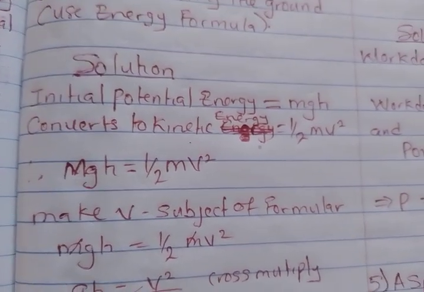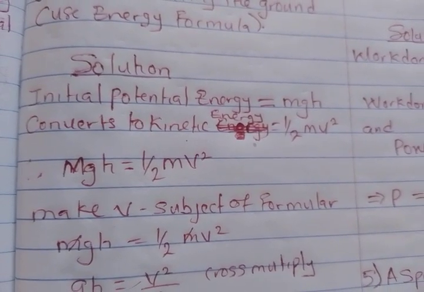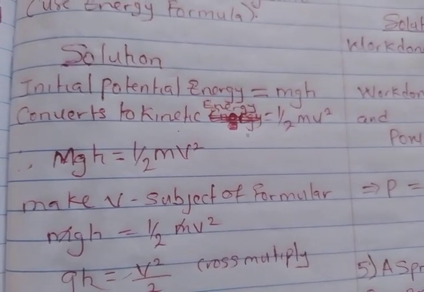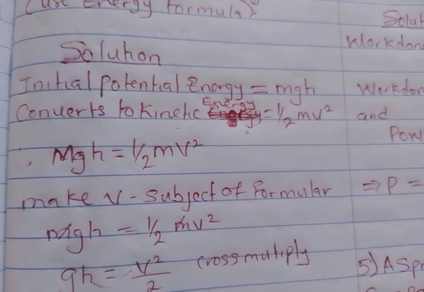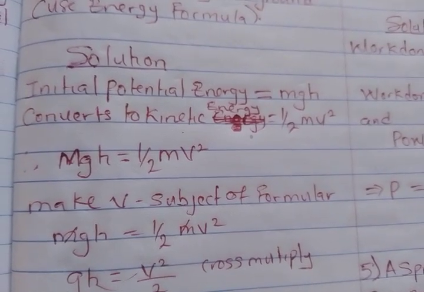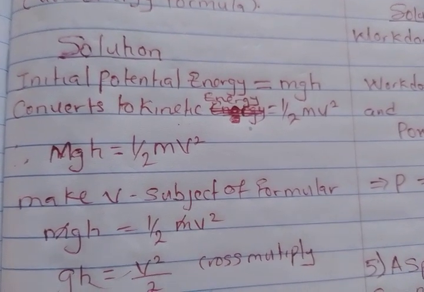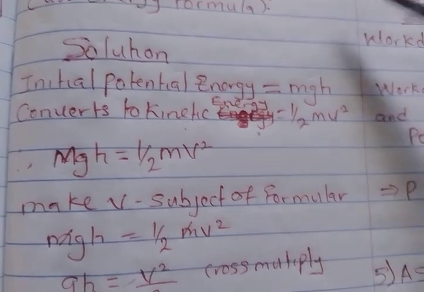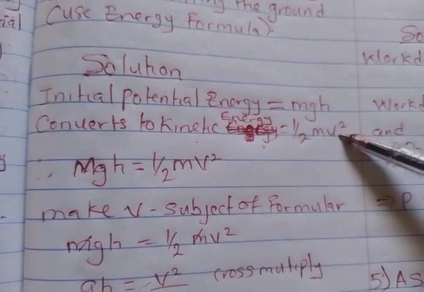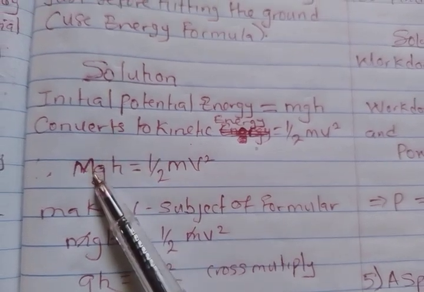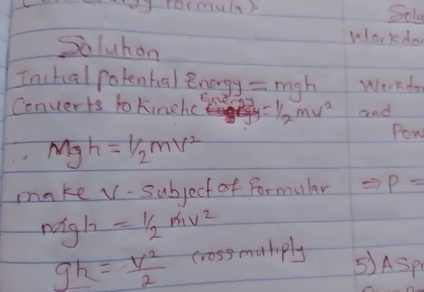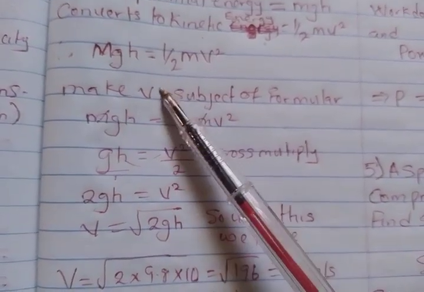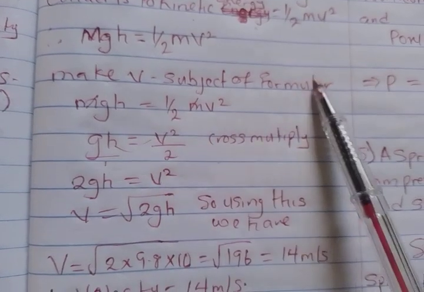We have the initial potential energy mgh, because it's staying still before falling down. It is then converted to kinetic energy. So initial potential energy is equal to mgh, converting to kinetic energy, which is 1/2 mv square. So we now have mgh is equal to 1/2 mv square. Here we have to do some little math. We have to make v the subject of the formula because we are looking for the velocity.